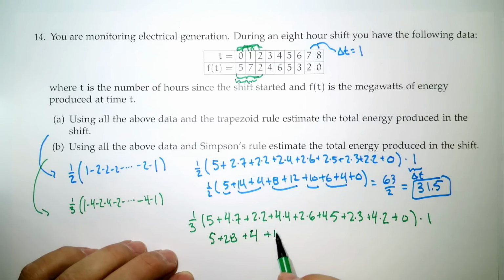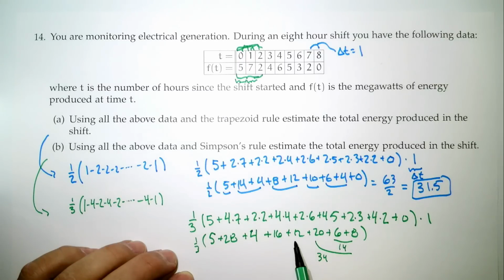Okay, 5 plus 28 plus 4 plus 16 plus 12 plus 20 plus 6 plus 8. Working our way back, we get 8 plus 6, that's 14. Then 20 more makes 34. Plus 12 more, that makes 46.